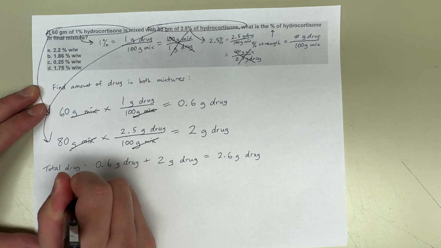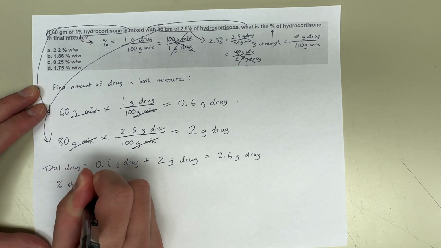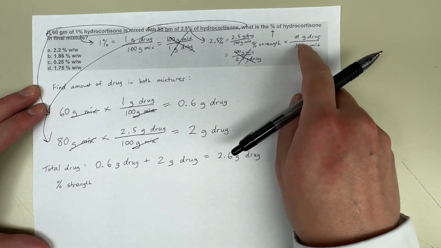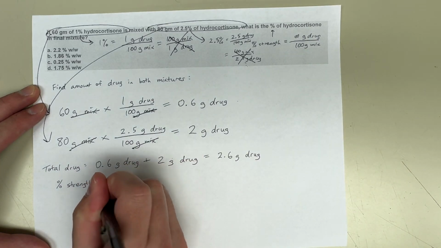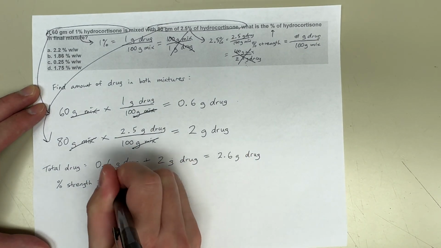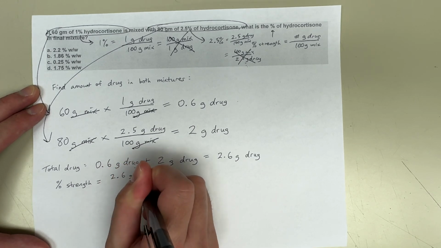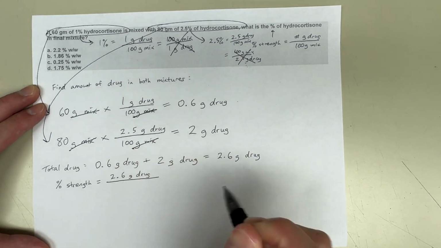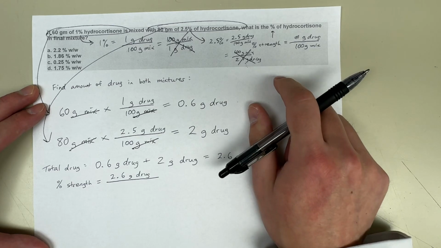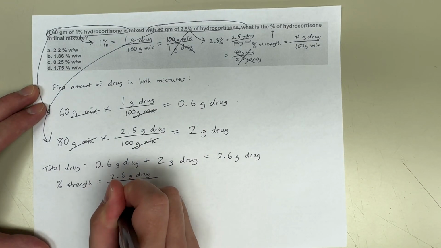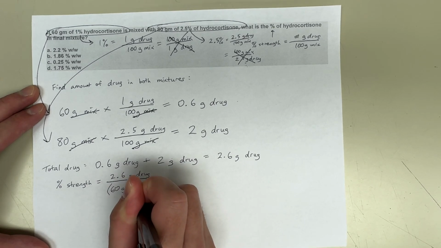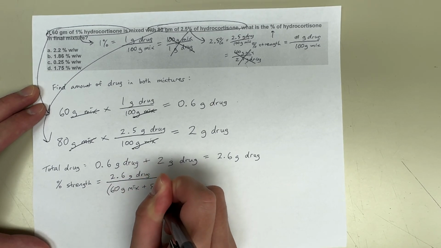Now I'm going to get my percent strength, which, remember, is the number of grams of drug over 100 grams of mixture. I just calculated 2.6 grams of drug over our total amount of mixture, which is 60 grams of mixture plus 80 grams of the mixture.